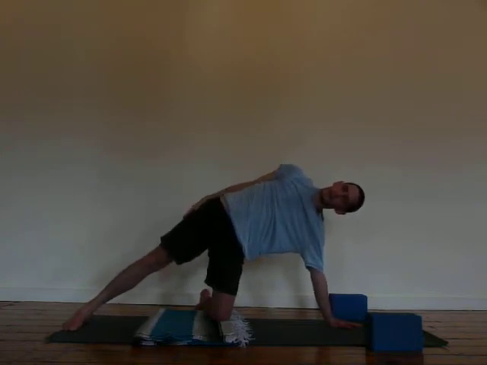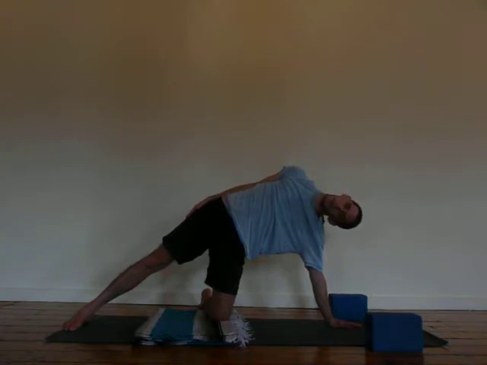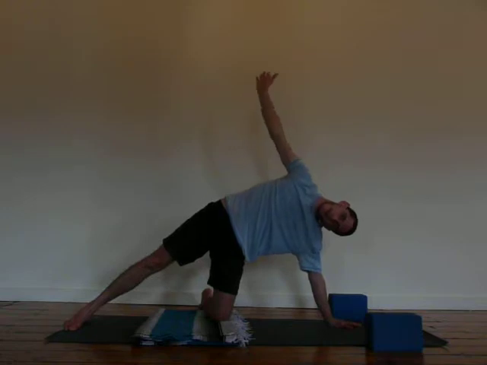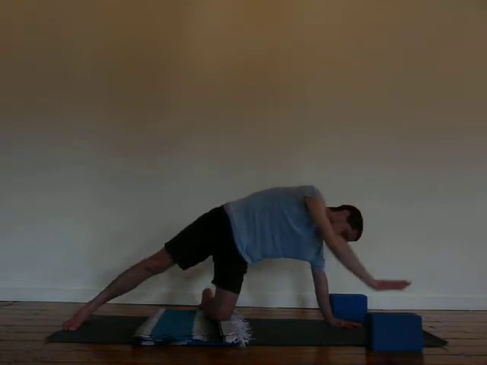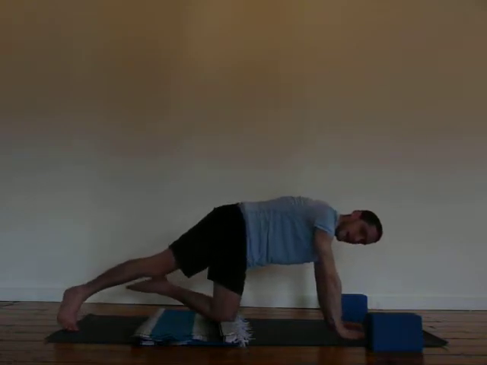And as much as it feels good on the neck, allow your head to just drop towards the left shoulder. Release any sense of holding or tension in the neck. And then take the right hand and bring it back to the floor, coming back into your tabletop position.